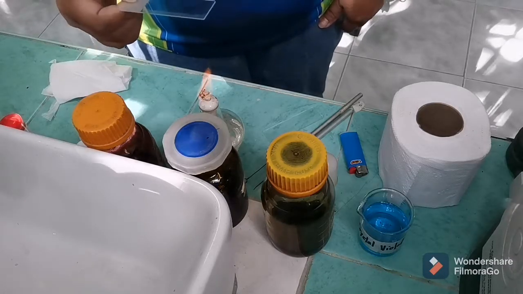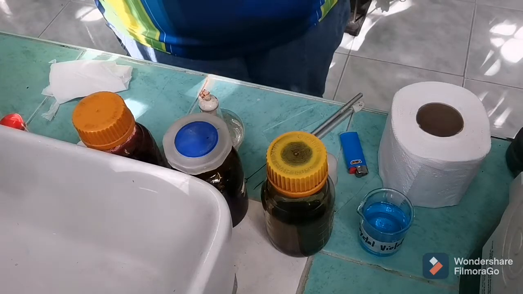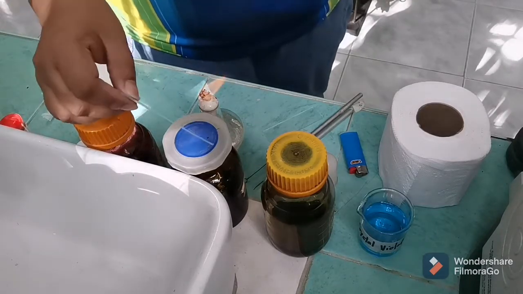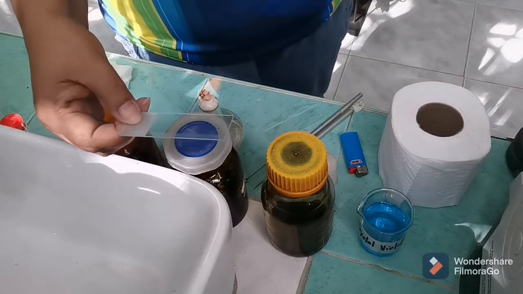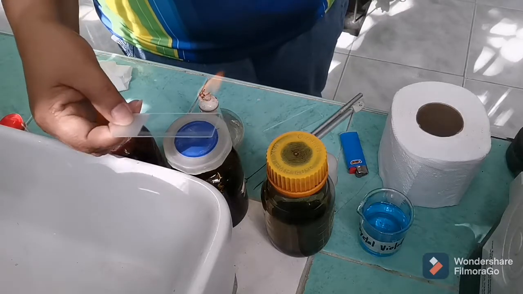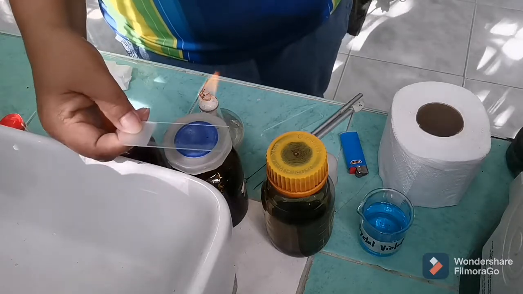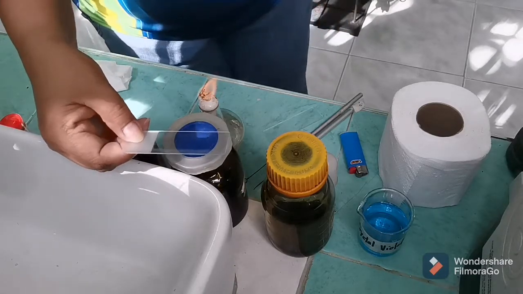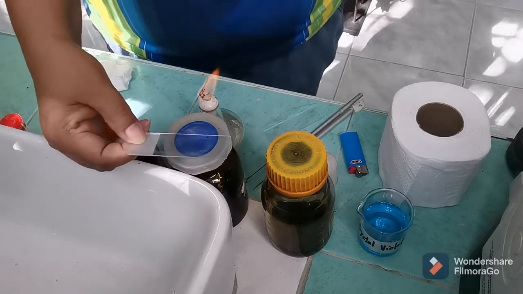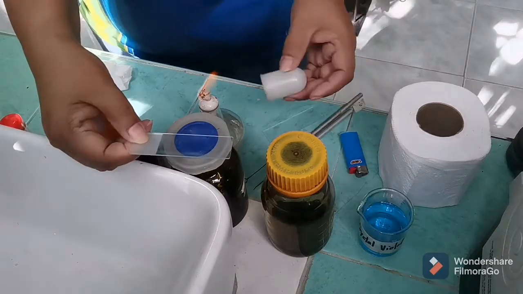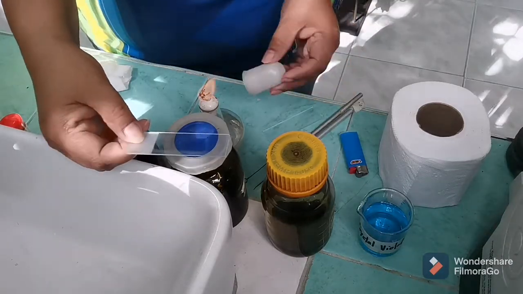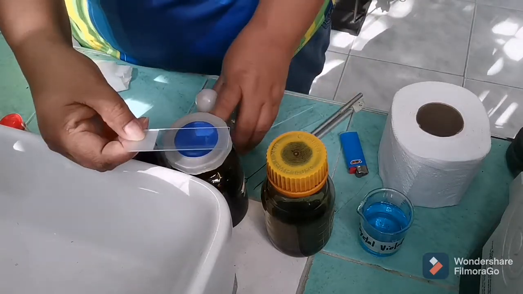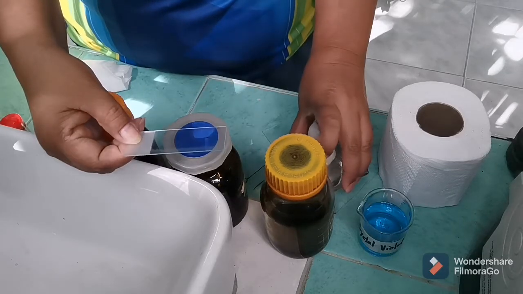Okay, it is now dry. If you look at this against the sun, I could see some stained portion of the glass slide, a blurred portion. Since I will no longer be using the alcohol lamp, I will now turn off the fire.